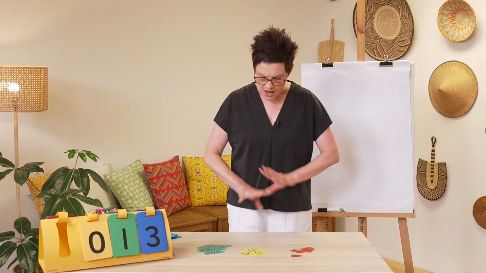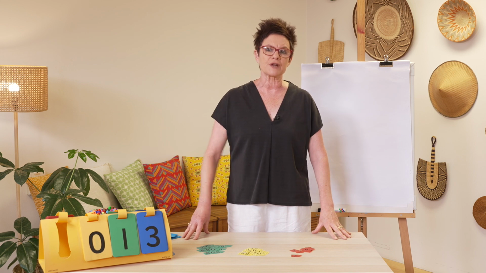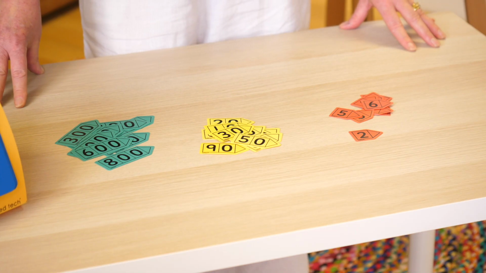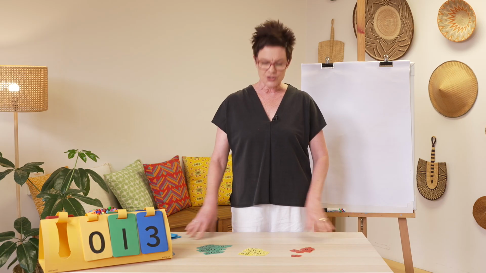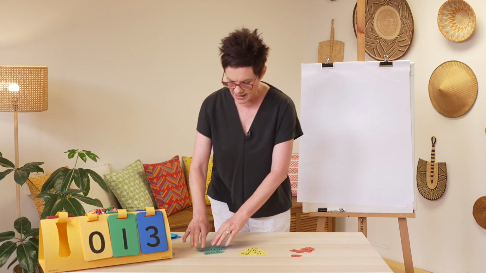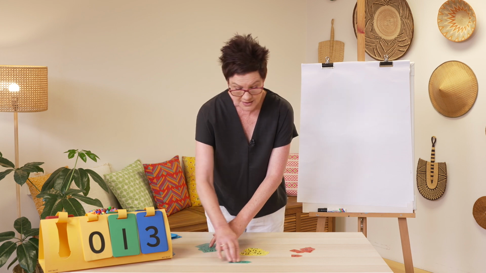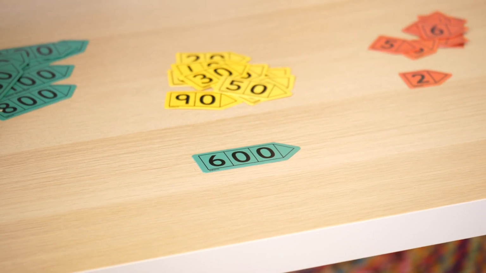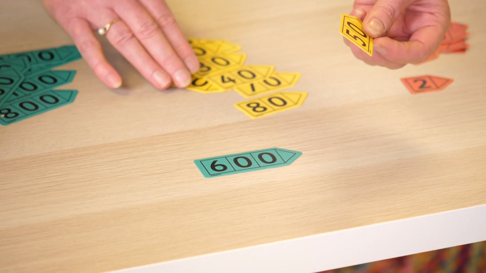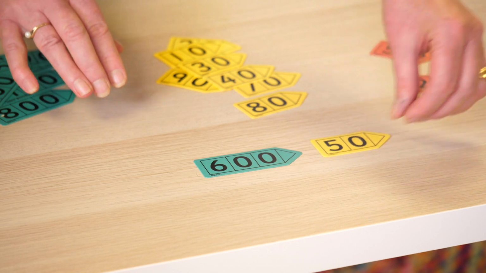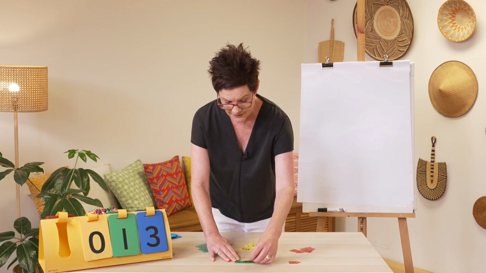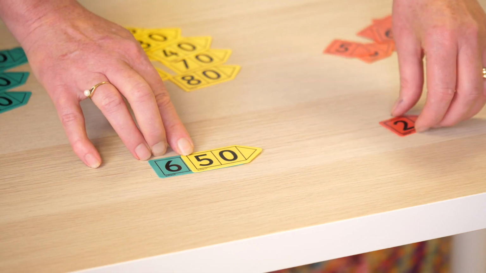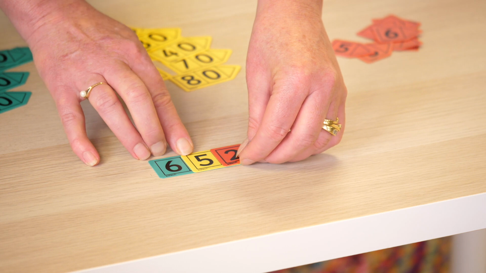Let's go. I've got some really special maths equipment in front of me today. They are called arrow cards and they help us make these 3-digit numbers. So let's have a look. I have, for instance, 600, I have a 50 and I have a 2. I'm going to put these on top of each other, placed on an arrow just like that.